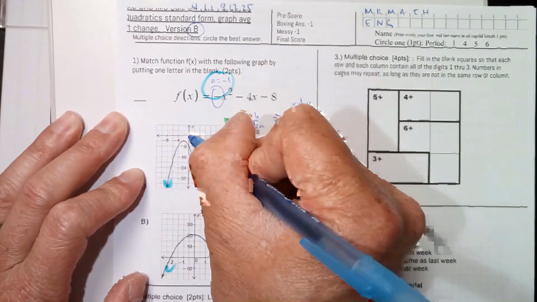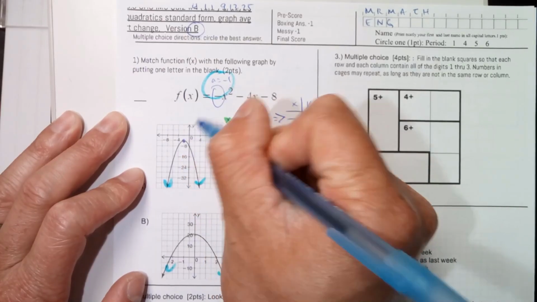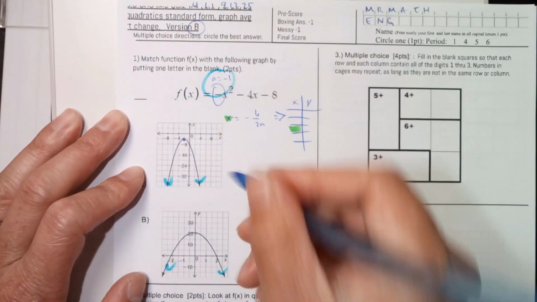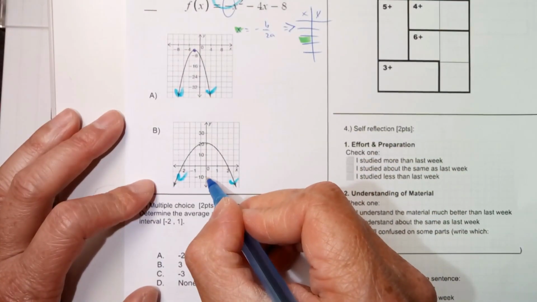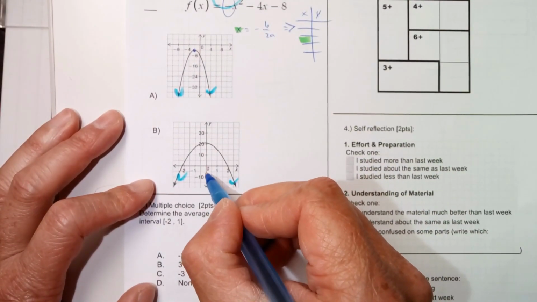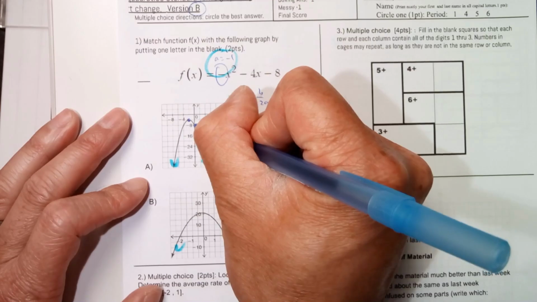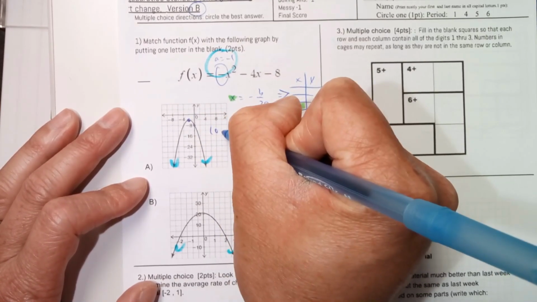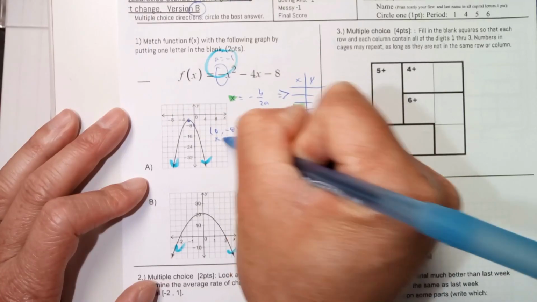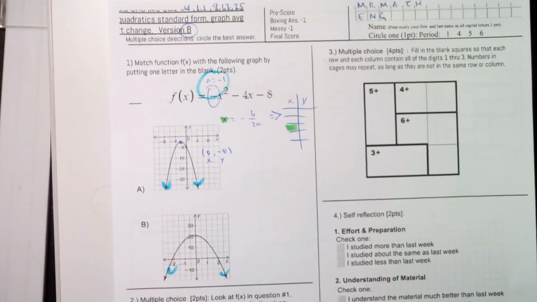If I just pick the ordered pair, the vertex, or any ordered pair, so for example, this one doesn't have 0, -8 as a solution, but this one does. I'm going to pick this one just because it's a little bit faster. And the reason why it's faster is because it's an intercept. The computing will go a lot faster.